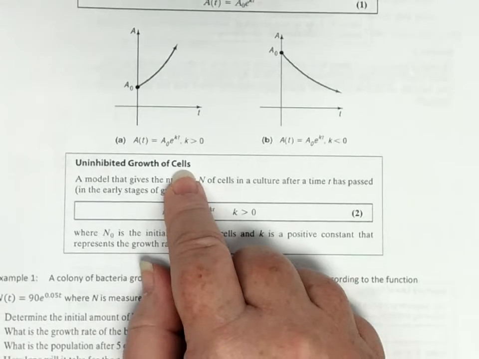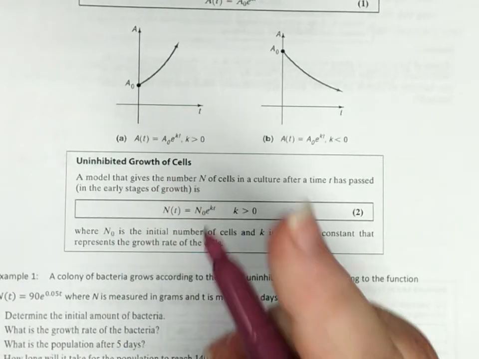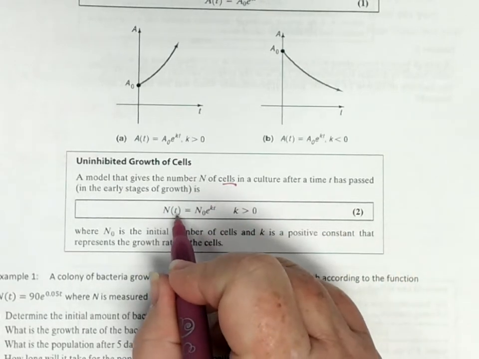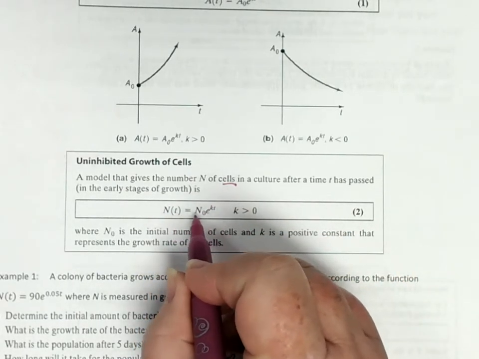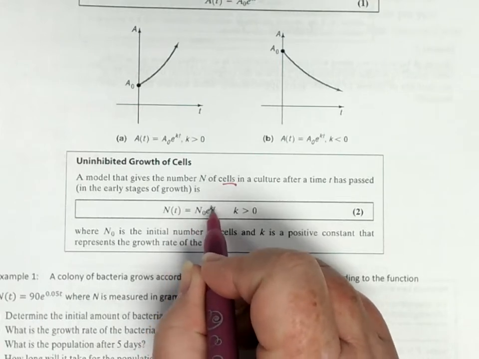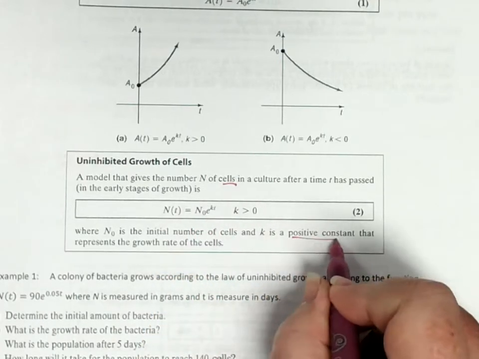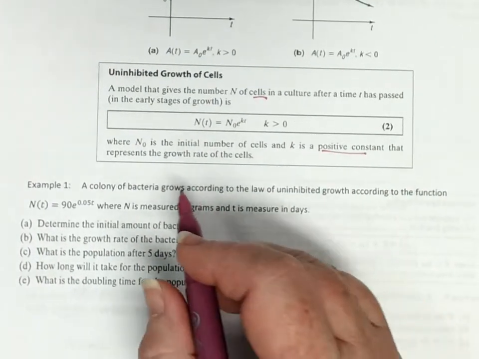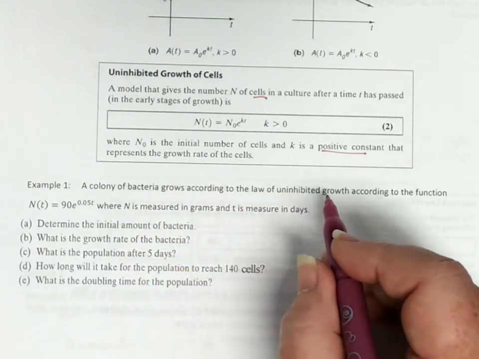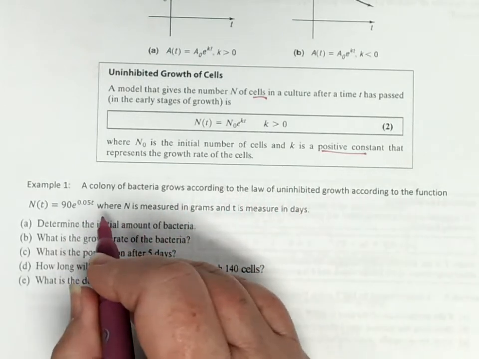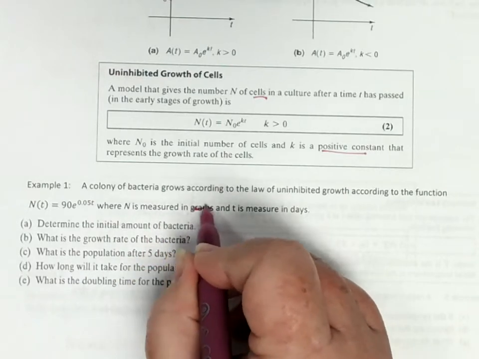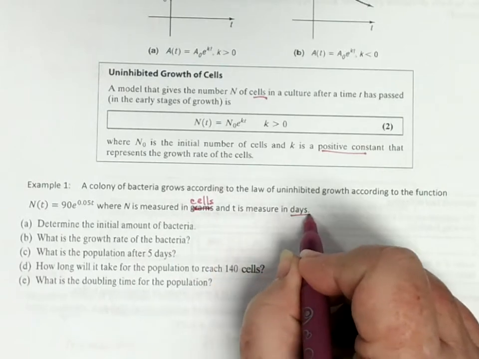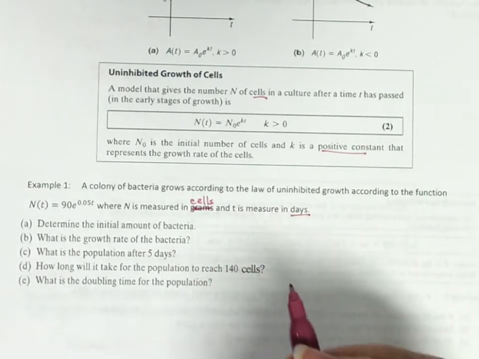So in this, they gave us a different equation and they used different letters, but it still means the same thing. We have the number of cells as a function of time. We have our initial number of cells, the number e, raised to the k times t. K is a positive constant for growth. And the time in this problem, notice, a colony of bacteria grows according to the law of uninhibited growth, according to this function, where N is measured in cells, and t is measured in days, not in years for this problem. We are measured in days.